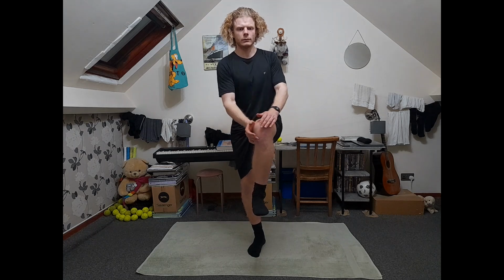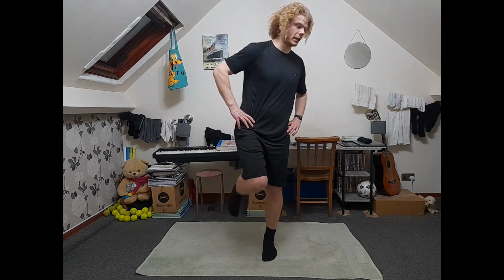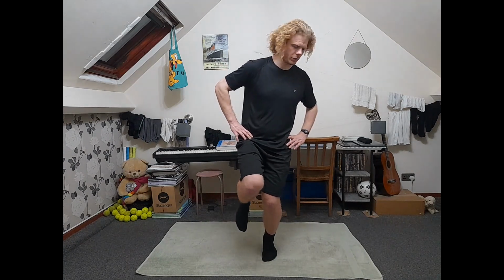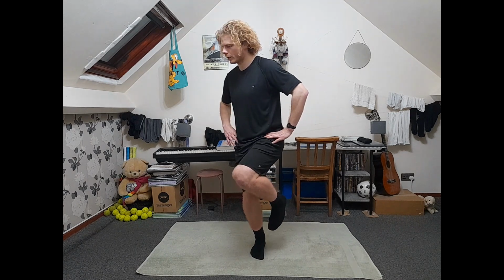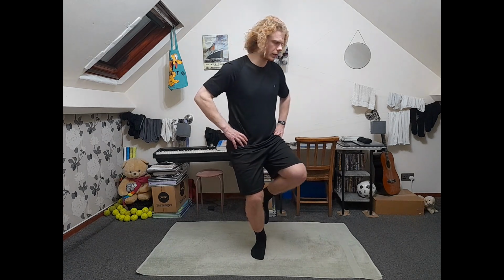And one leg up, press up and to the side. Other leg, up and to the side. And stand good on one leg, turn over to the leg. Down into the knee, control slowly over to the other side. And up. Change. Over to the leg. Down. Control slowly over. And up.